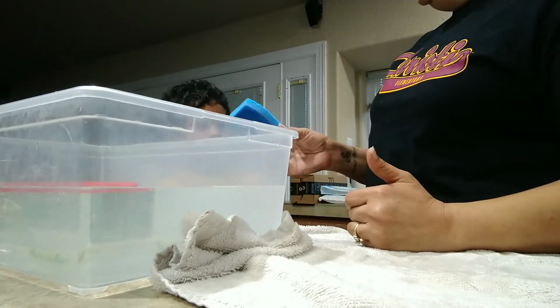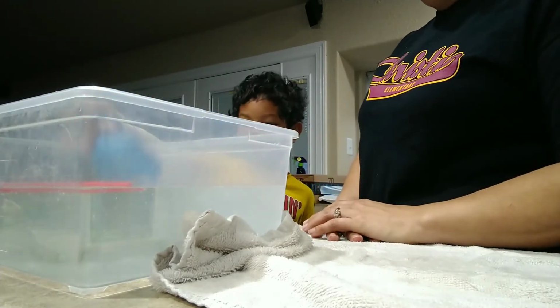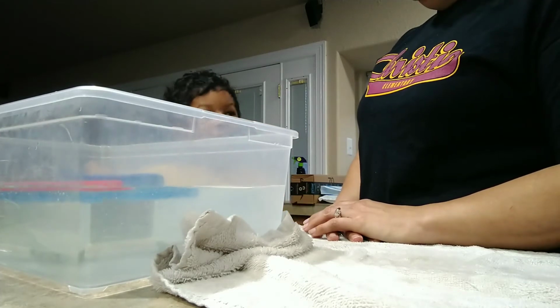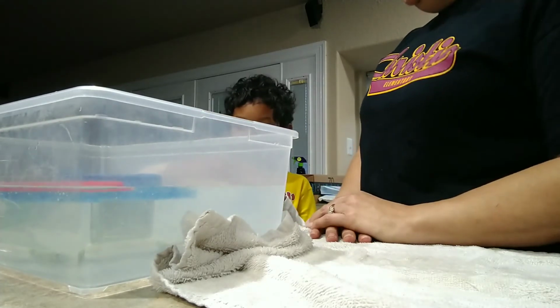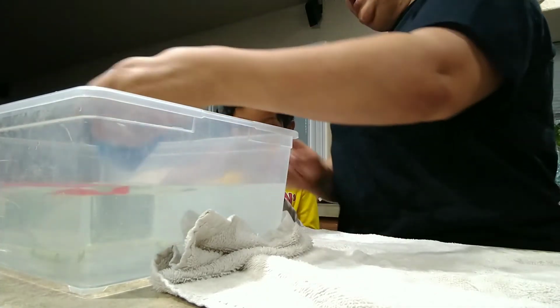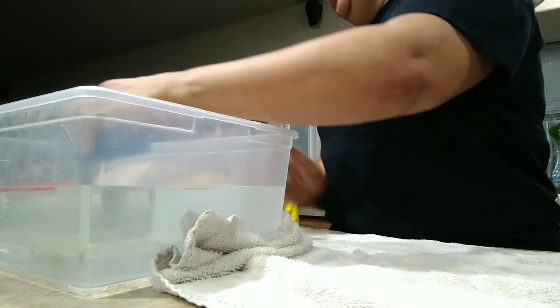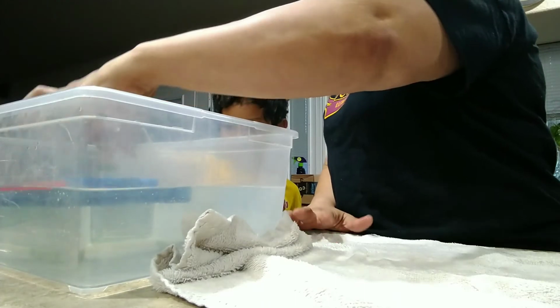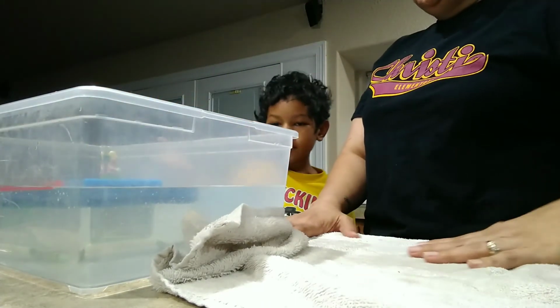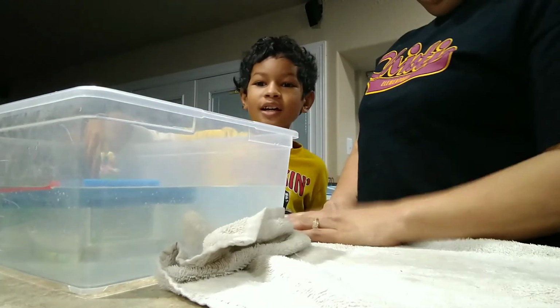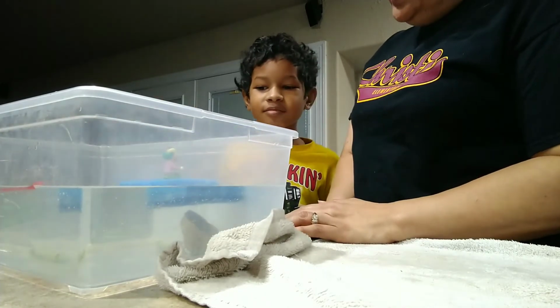Now let's try the sponge. It floats like a boat. It's floating like a boat because it has little air pockets that let the air flow through and help it to keep afloat because of the density. And that concludes our experiment.